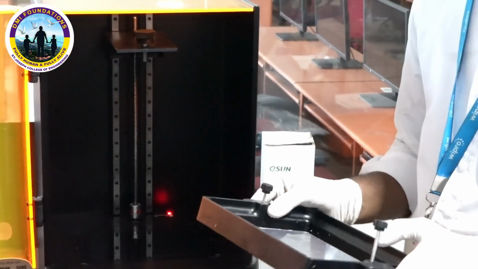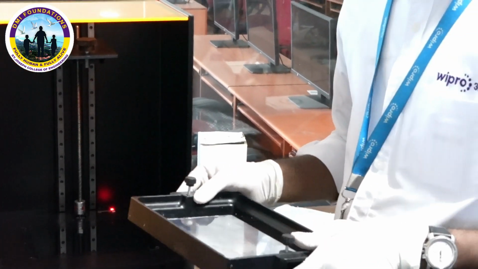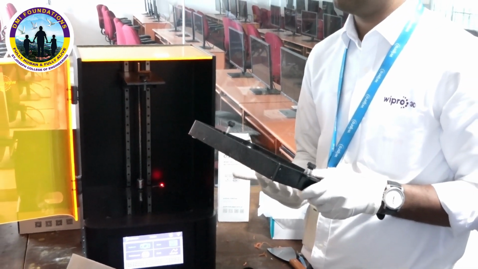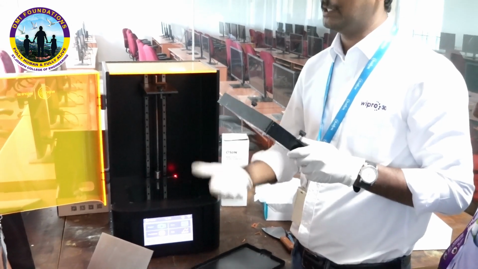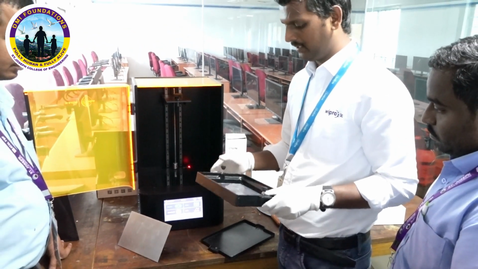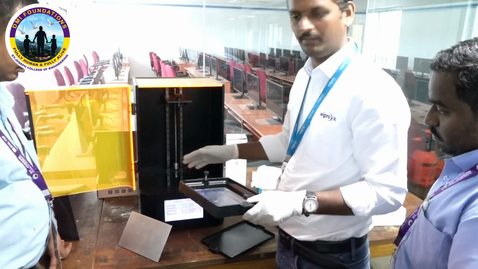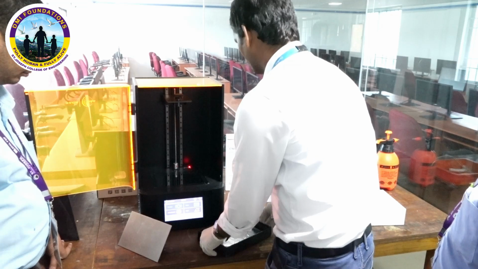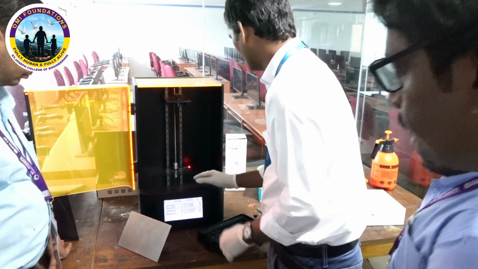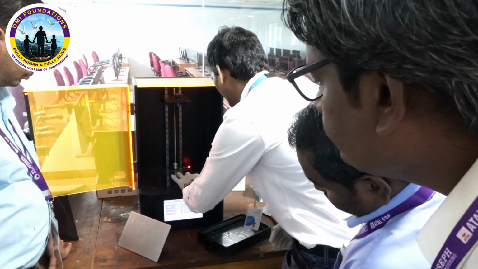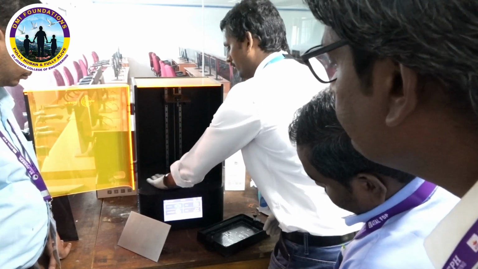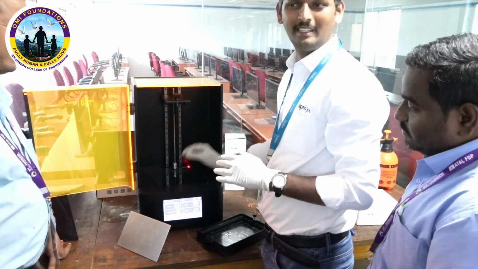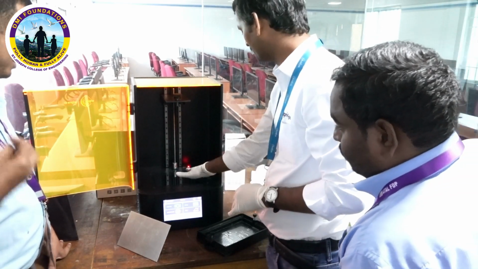Digital light processing. So there is a VAT tank. Here we have a FEP sheet, a consumable that we have to change regularly when the transparency reduces. Here only we are going to pour the raw material. And this is an LCD screen. We have to be very careful with this LCD screen. If any small damage happens, we have to completely replace it. It's like our mobile screen. Any small damage, it's not going to work completely.